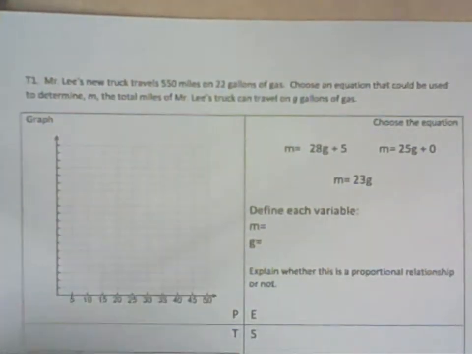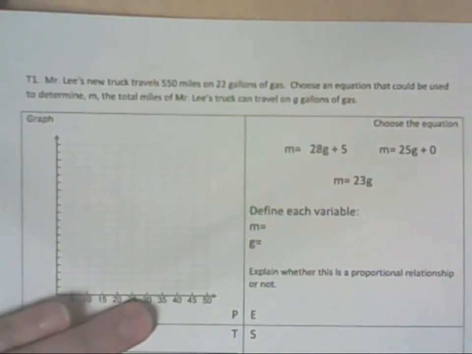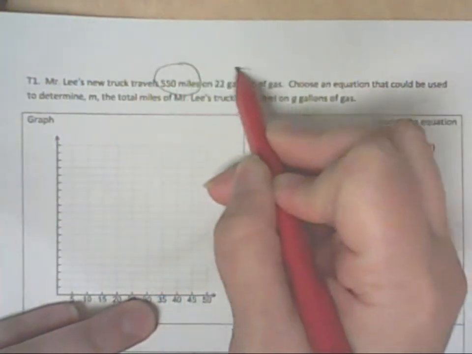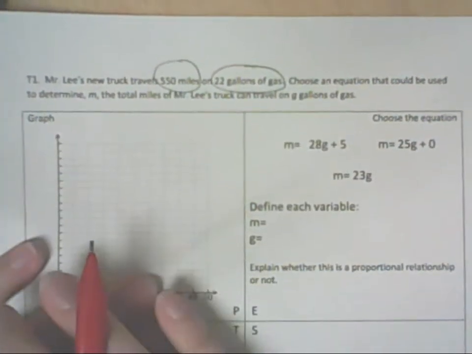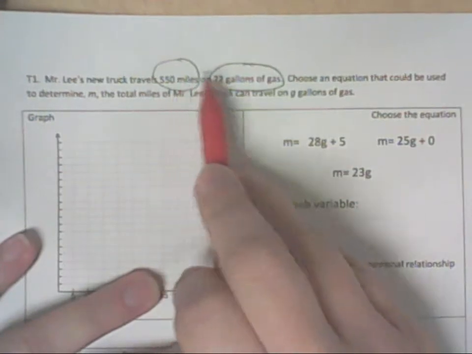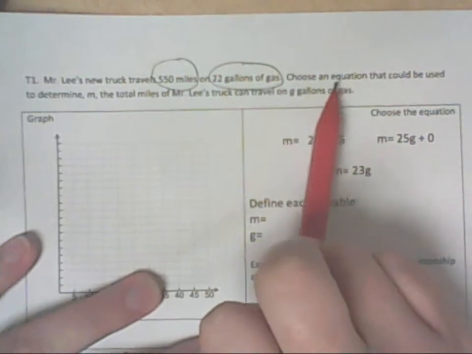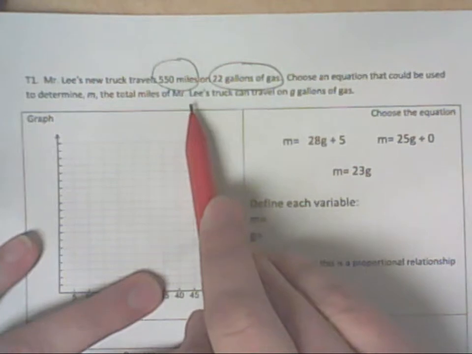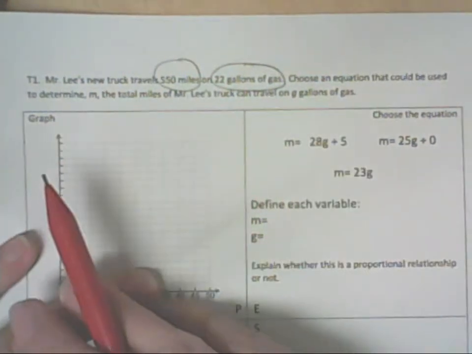So let's go ahead and look closer at the words. It says, Mr. Lee's new truck travels 550 miles on 22 gallons of gas. That is a rate, because we're comparing both of these quantities. A quantity is a special fancy word for number. So since we're comparing these, we just created a rate. It says choose an equation that could be used to determine M, the total miles Mr. Lee's truck can travel on G, the gallons of gas.